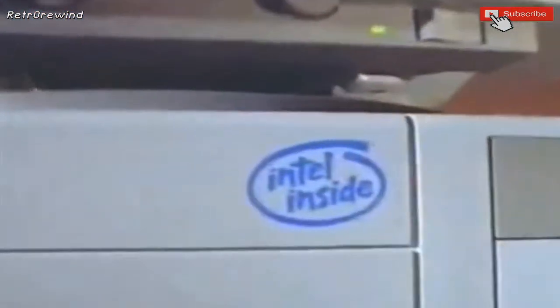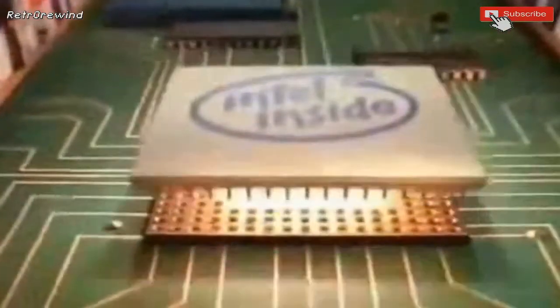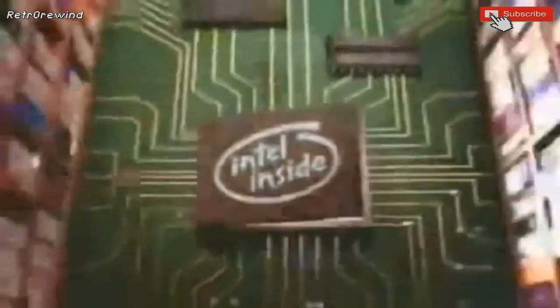This symbol outside means you have the standard inside that an entire library of software has been written to. The Intel microprocessor. Think of it as a library card that lets you run the software of today and tomorrow. So look for computers that have Intel inside.